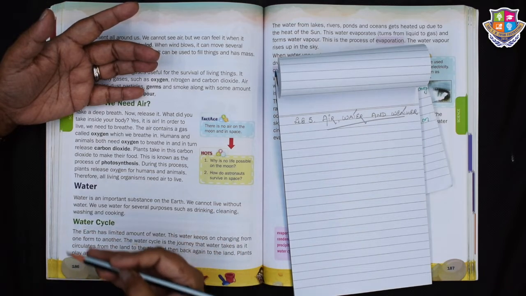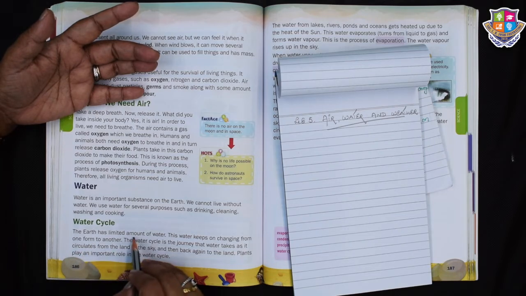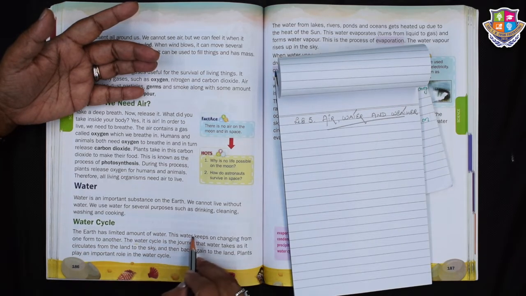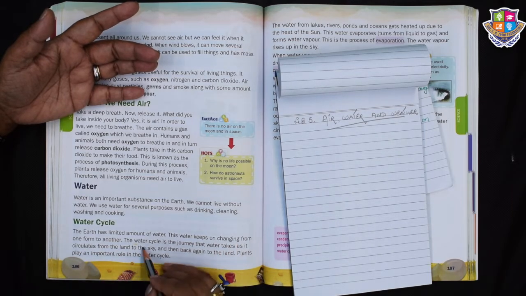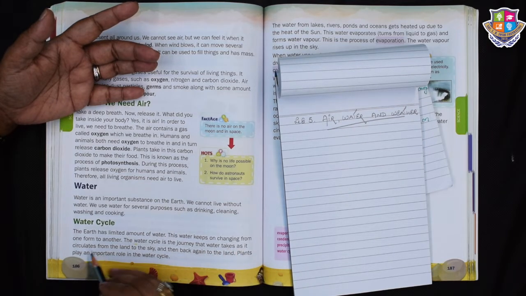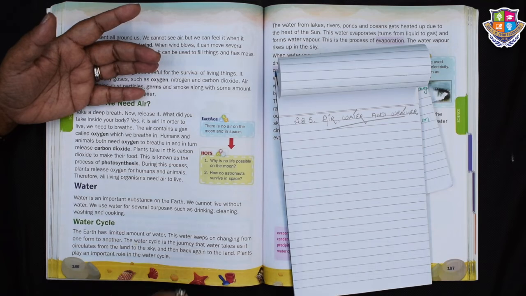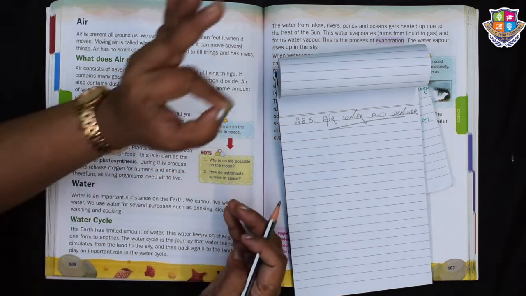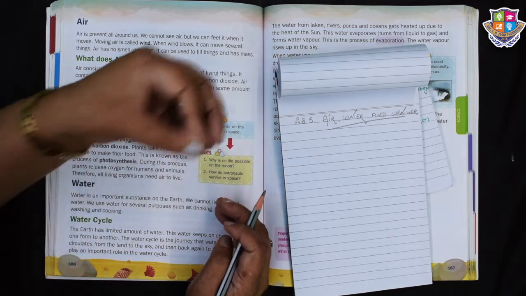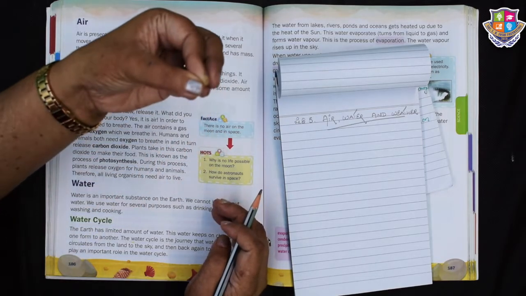Now we will go to the water cycle. The earth has a limited amount of water. This water keeps on changing from one form to another. The water cycle is a journey that water takes as it circulates from land to the sky and then back again to the land. Plants play an important role in the water cycle. Who plays an important role in the water cycle? It is the plants. So we should plant more plants.